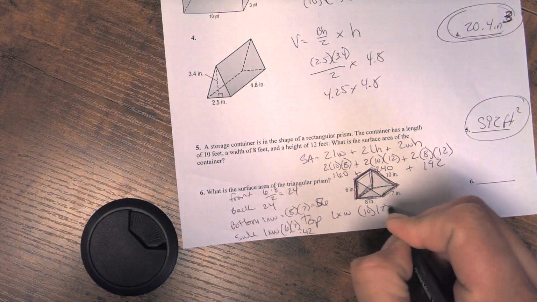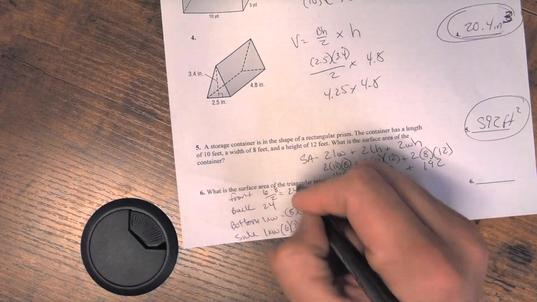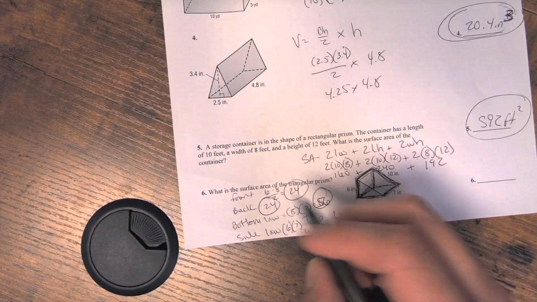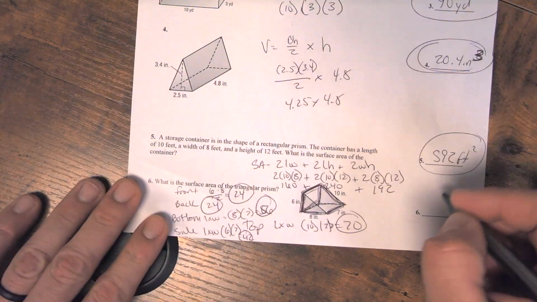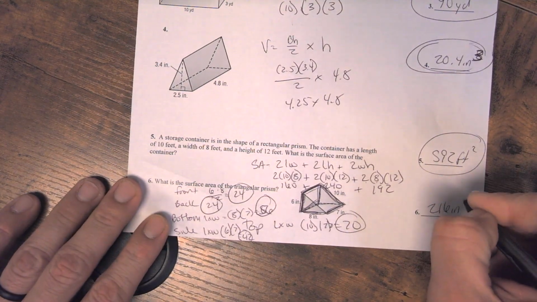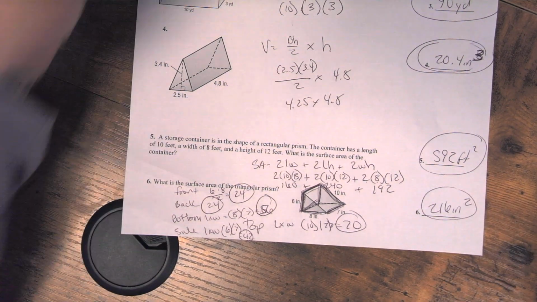10 times 7. So we have 24 plus 24 plus 56 plus 42 plus 70. So we add those all up. And we get 216 inches squared because we're still on surface area.